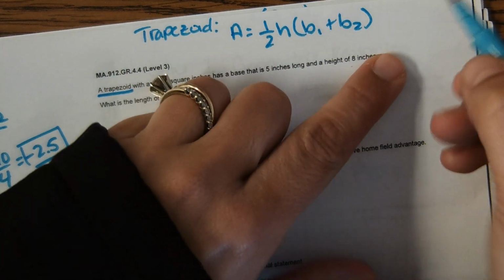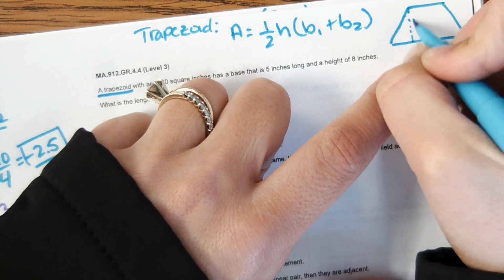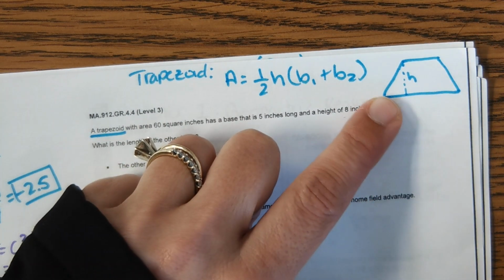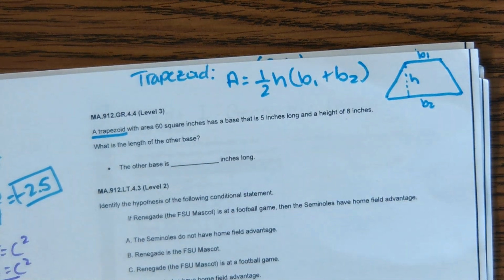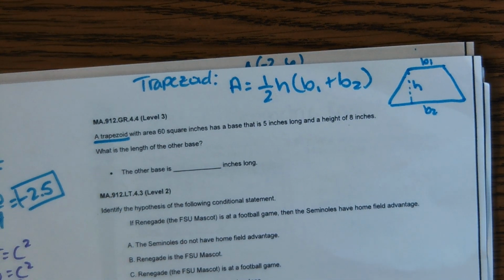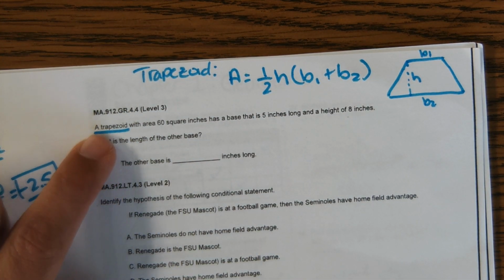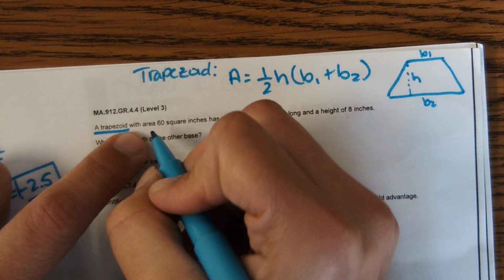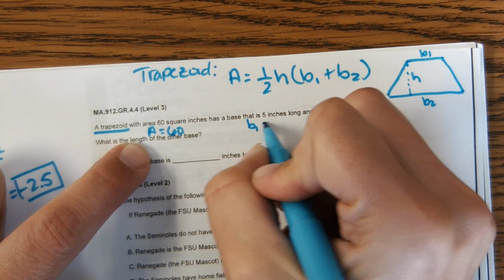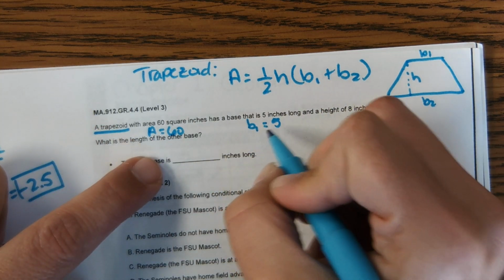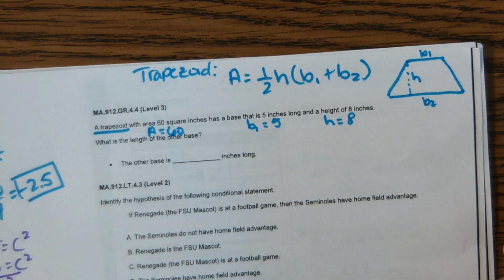So in a trapezoid, this would be the height. Sorry. And then this would be base 1, base 2. Okay, so it says a trapezoid with an area of 60 inches, so A will equal 60, has a base that's 5 inches long, so B1 will equal 5. It doesn't matter which base, it'll still come out the same, and a height of 8 inches. What is the length of the other base?